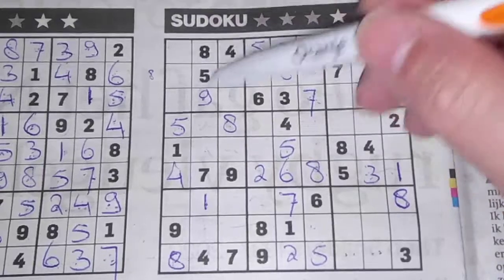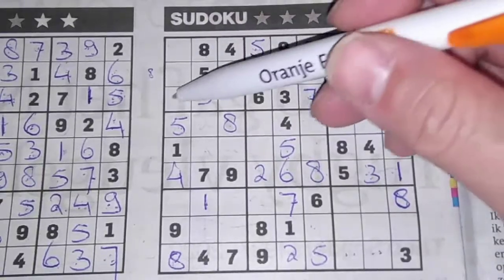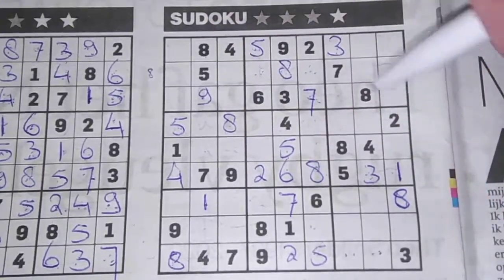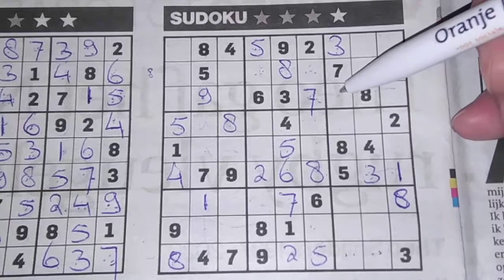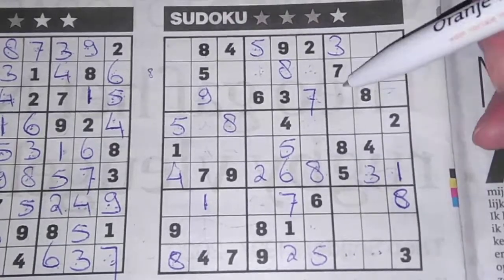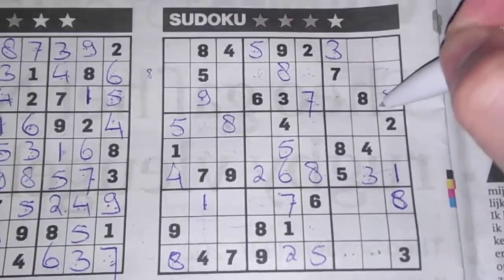5 in this row, 5 in the second row. So in the third row, the only 2 places for the 5 should be here or there. But I see here 5, no 5 there. 5 should be here.